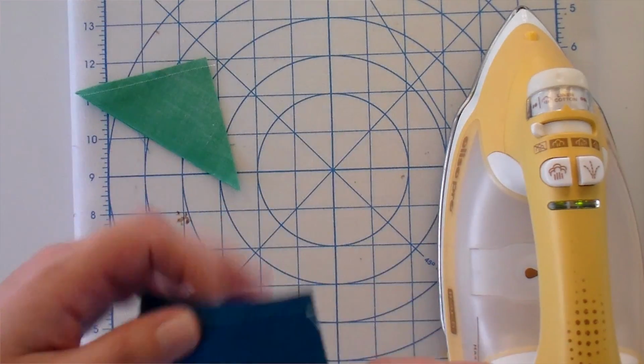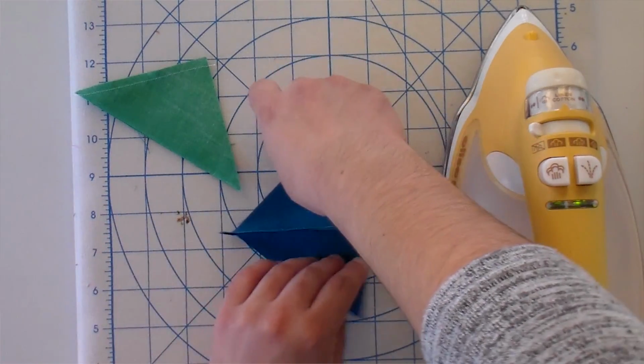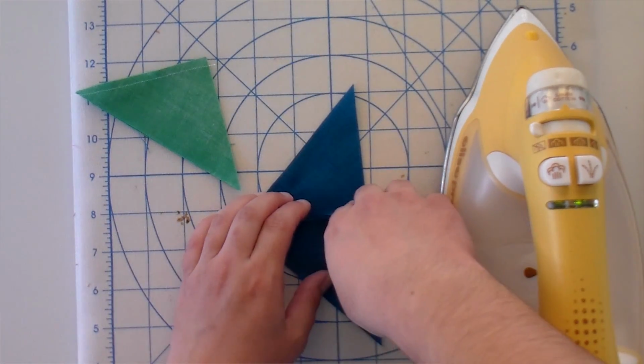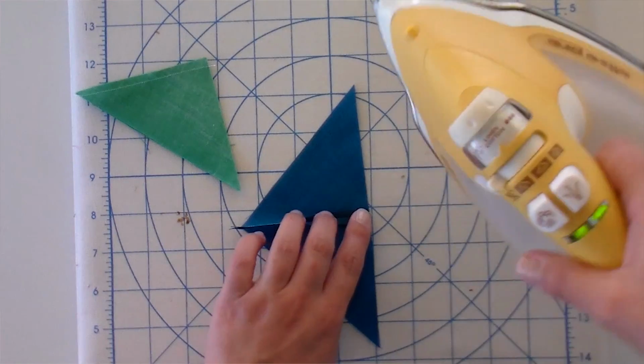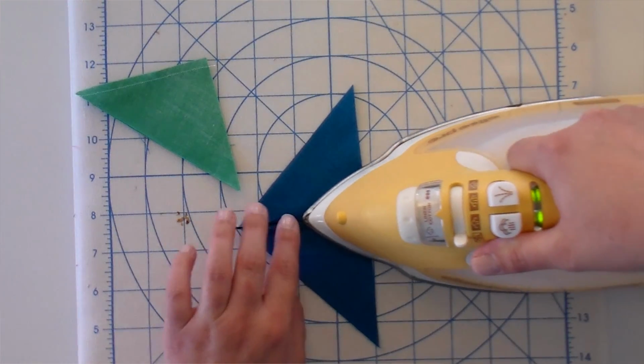Now I'm going to press these open. I always like to press seams like this open instead of to one side or the other, because I find that my final block lays a whole lot flatter when I'm done.